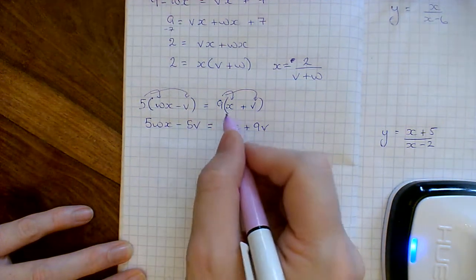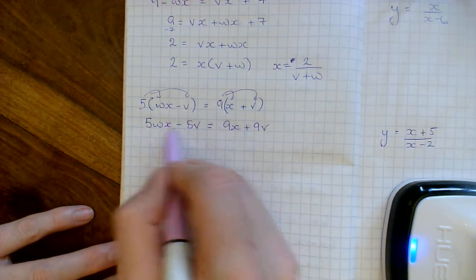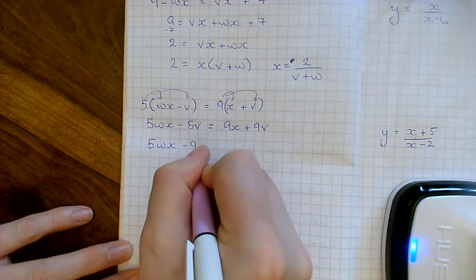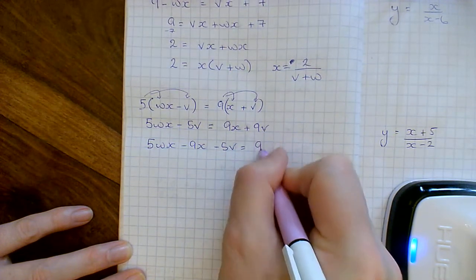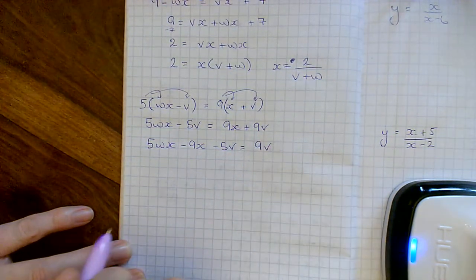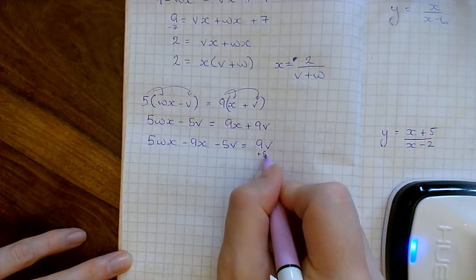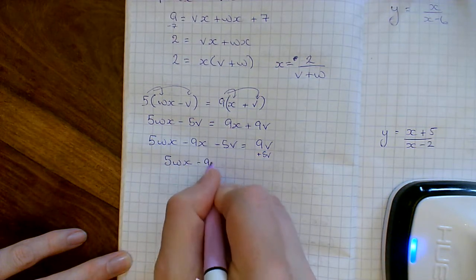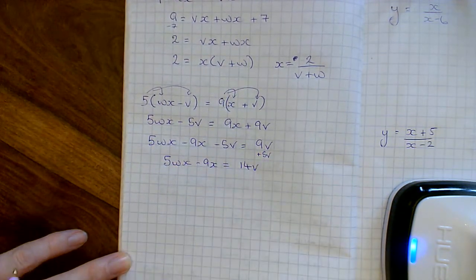I'm now ready to do the work to get the x's on this side. So move the x over, get 5wx, take away 9x, minus 5v equals 9v. Move this minus 5v over, so I'm going to add 5v under there, so I get 5wx minus 9x equals, and 9v plus 5v is 14v.